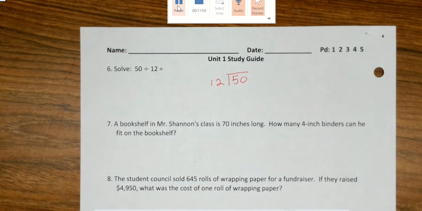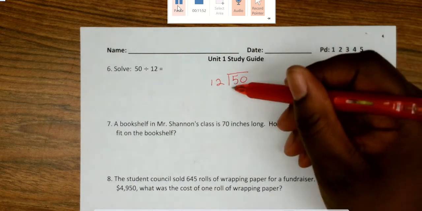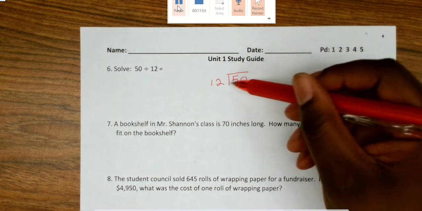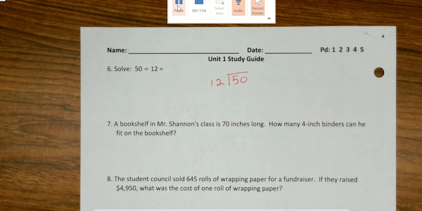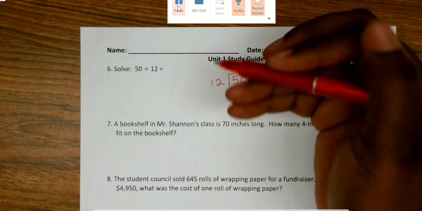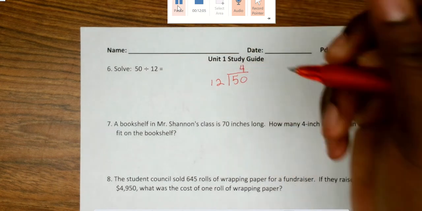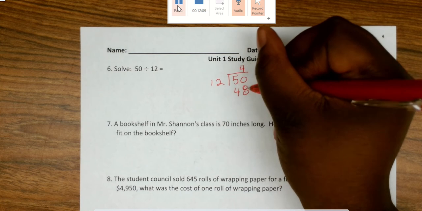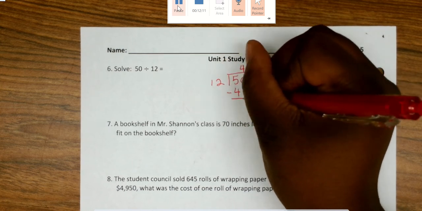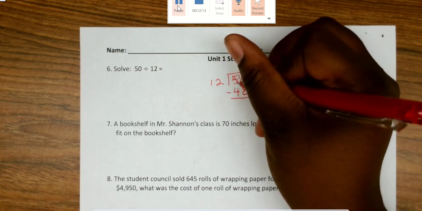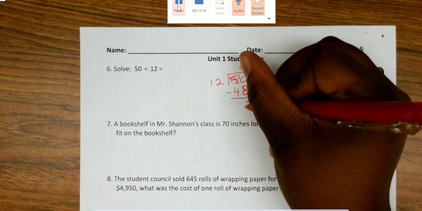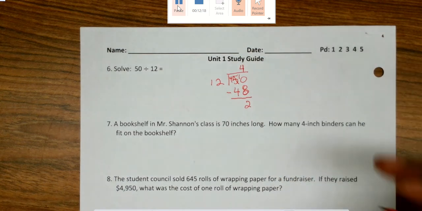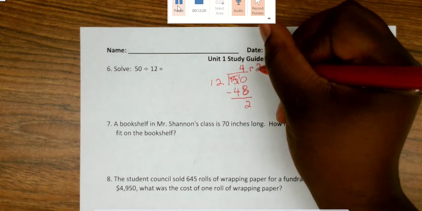I know that I can get no 12s out of that 5, but I can get some 12s out of 50. And if my multiplication table serves me correctly, I can get 4 12s out of 50, because 12 times 4 equals 48. So now I subtract, and I am left with 2. So my answer is 4 remainder 2.